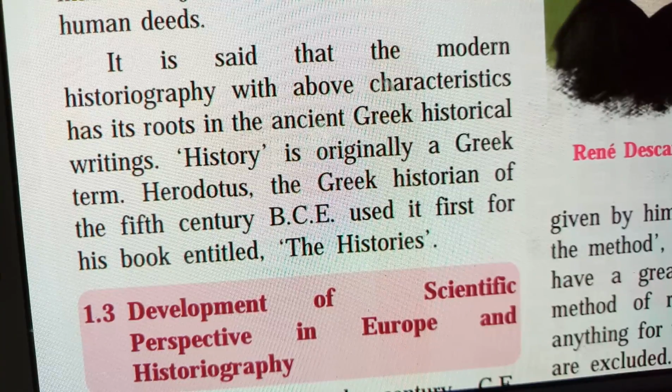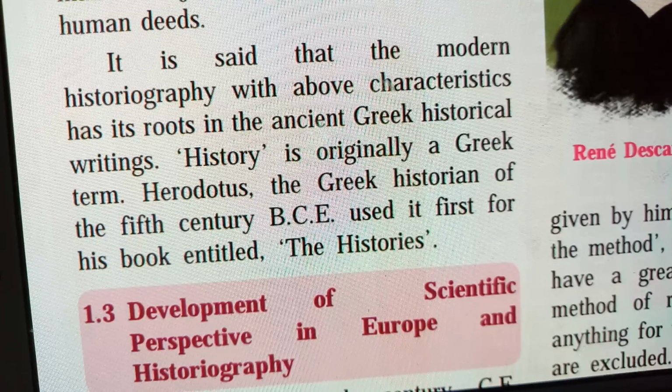But now in Europe, they have started some universities to understand the Greek historical writings. History is originally a Greek term. Herodotus, the Greek historian of the 5th century BCE, used it for the first book entitled The History. BCE means before common era. So Herodotus, a Greek historian, wrote one book, The Histories. It can come in fill in the blanks, or as a do as directed.